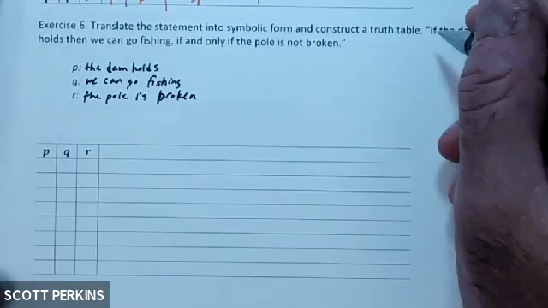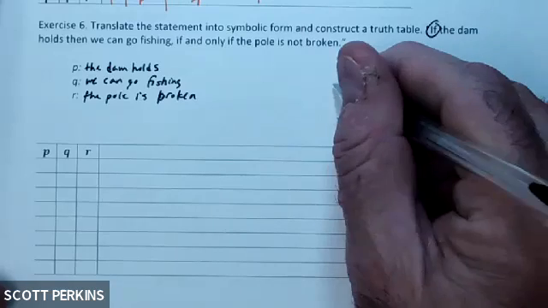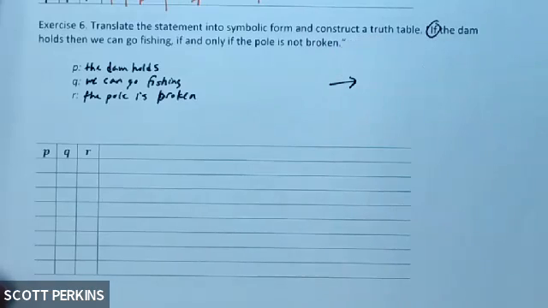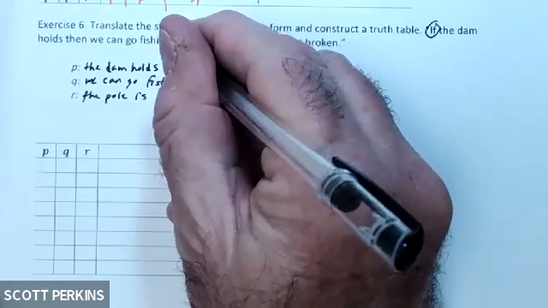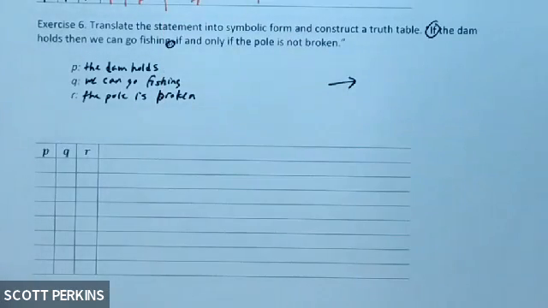Okay, so again, this starts off with the word if. So if means I have a conditional statement, so I'm going to draw an arrow. Here's what we notice this time. Again, we have a comma. How many statements do I have to the left of the comma? 2. In fact, the whole if-then statement is on the left of the comma, that whole arrow. So I'm going to put my parentheses around the if-then statement.